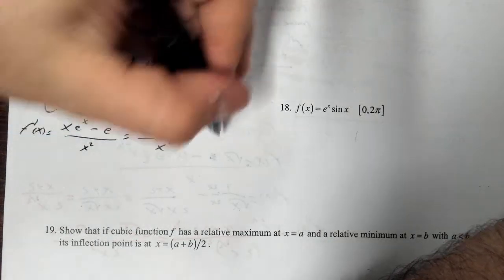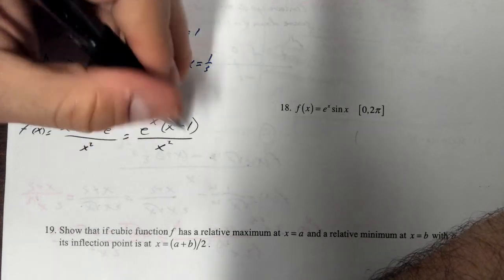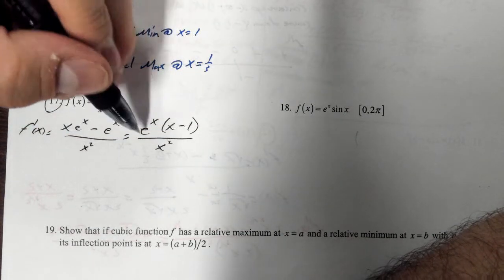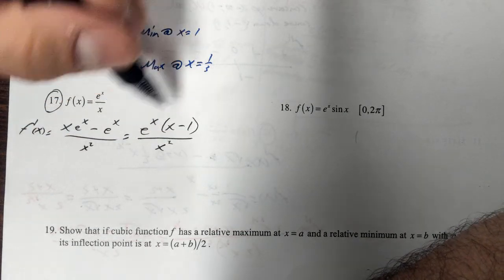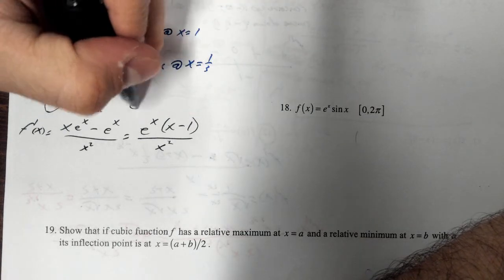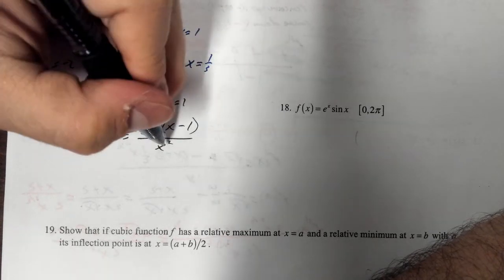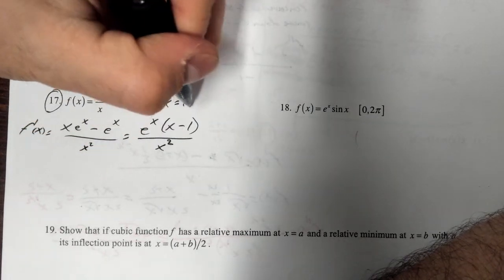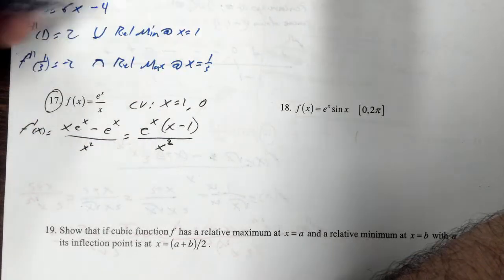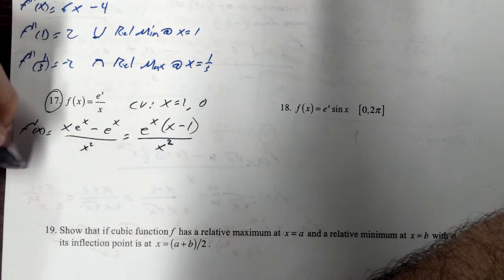Okay, so these critical values are when this is either 0 or undefined. Well, e to the x is never 0, but this could be 0 when x is 1, so critical value when x equals 1, and this whole thing is undefined when x equals 0.